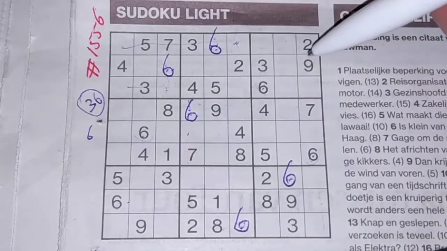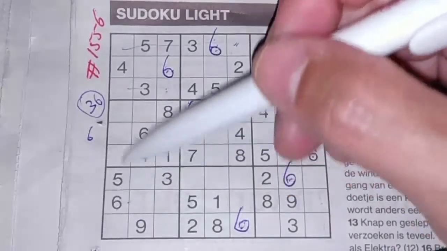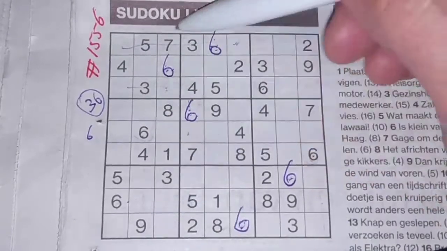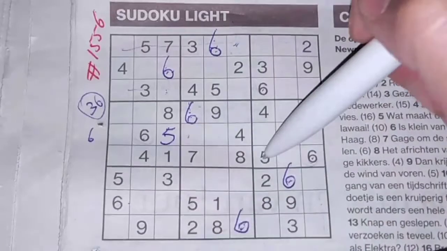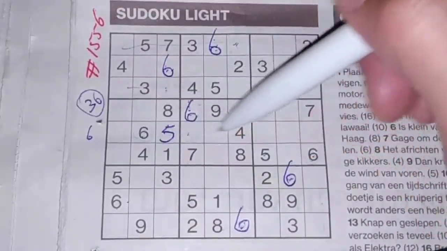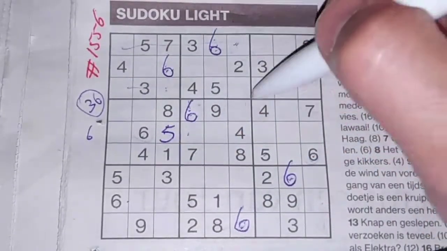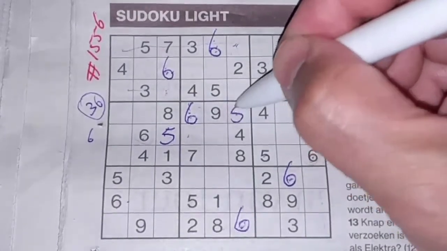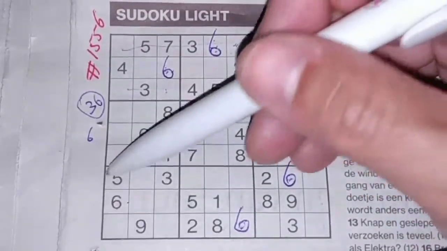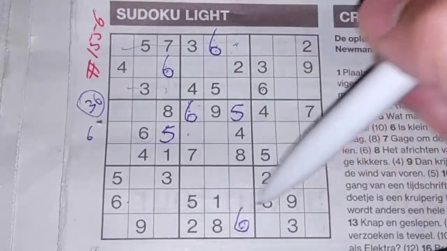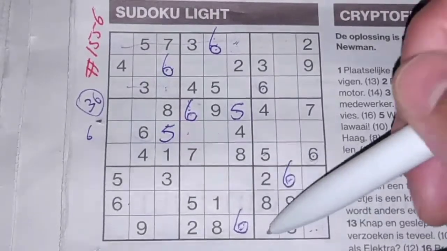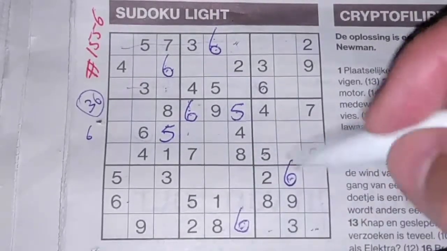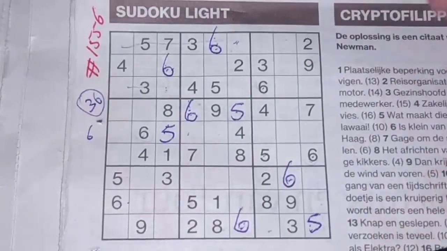How about the number 5? 5 in this column, 5 in the second column. So in the third column, the only place for the 5 should be there. 5 in this row, 5 in the middle row, so in the row above, the only place for the 5 should be here. 5 in this row, 5 in the row below, so in the last row, only 2 places for the 5 should be here or there. We see here 5, no 5 there, 5 should be there.